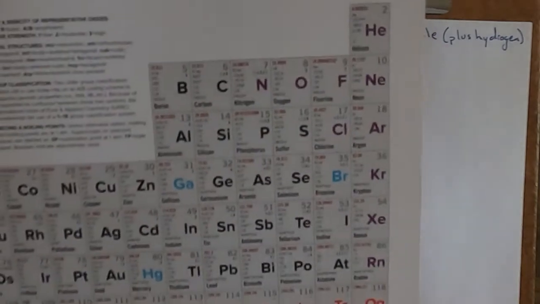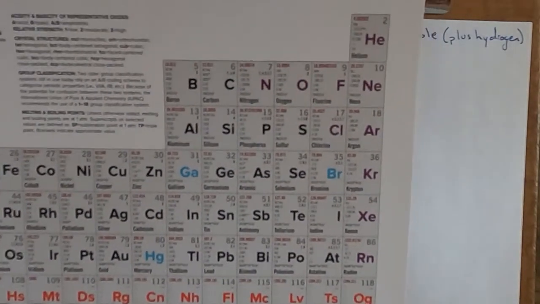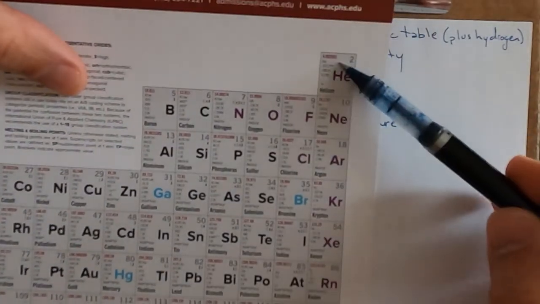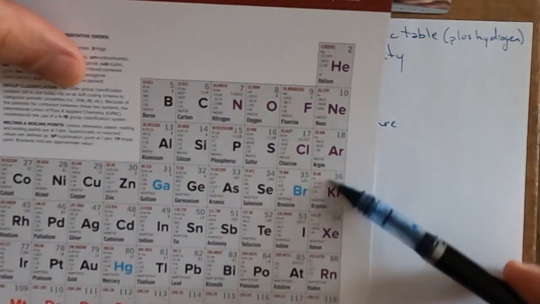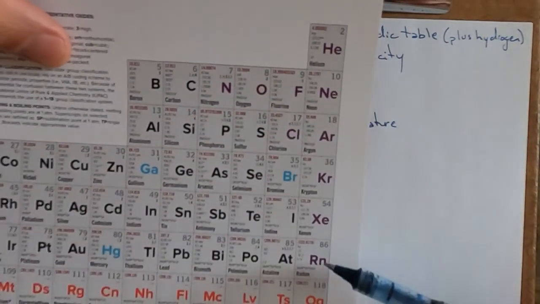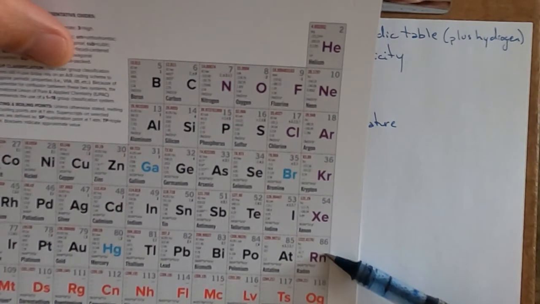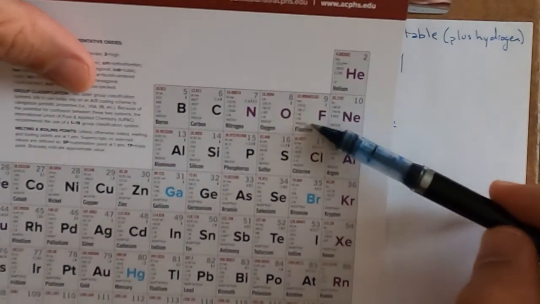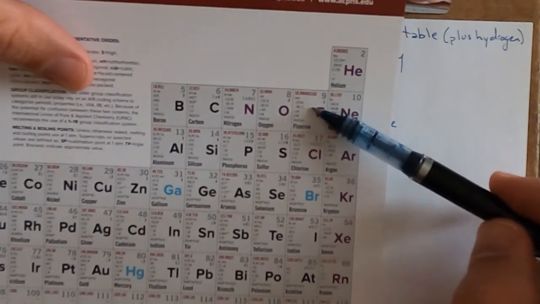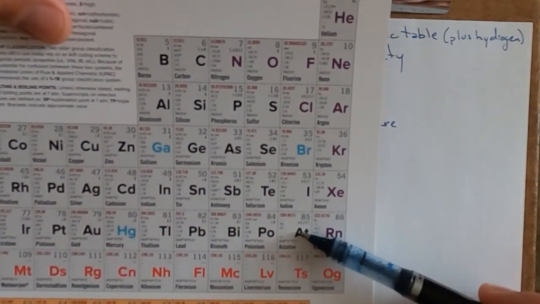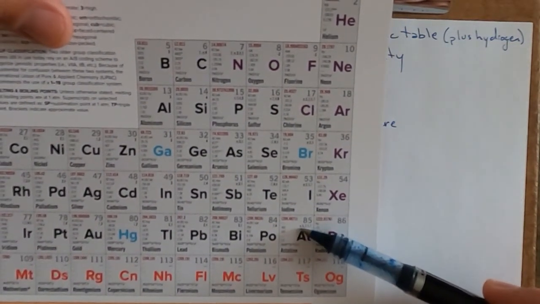There's some key parts for the nonmetals as well. This last column on the periodic table, helium down to radon, those are called the noble gases. And these elements, fluorine down to astatine, those are called halogens.